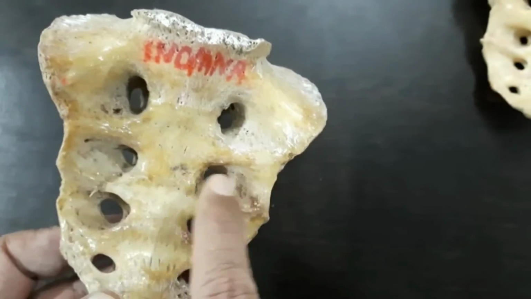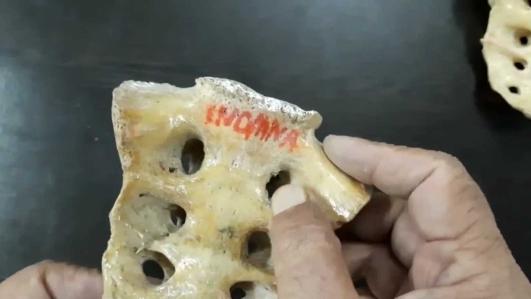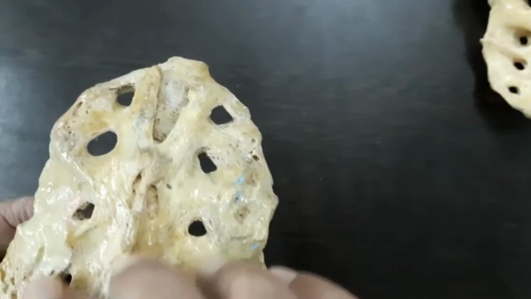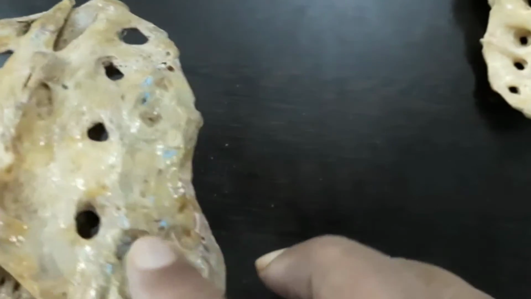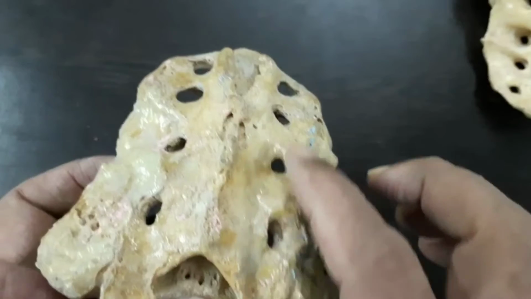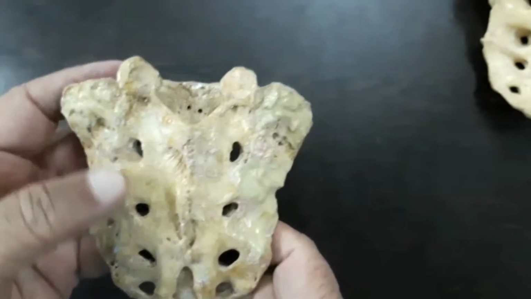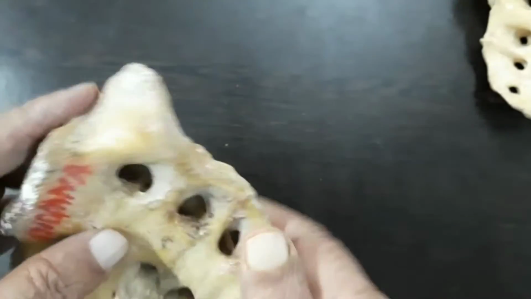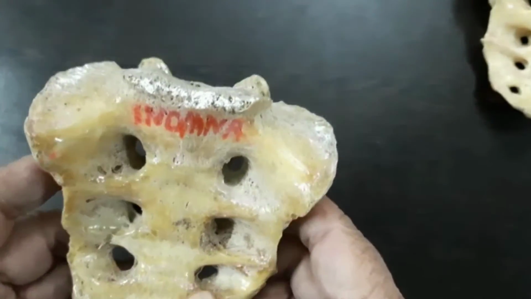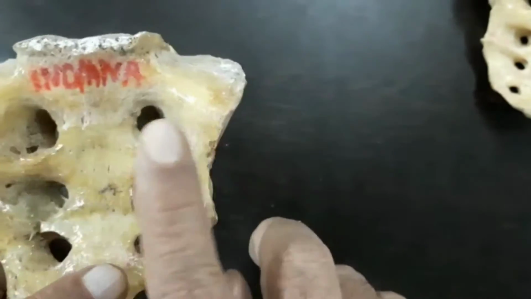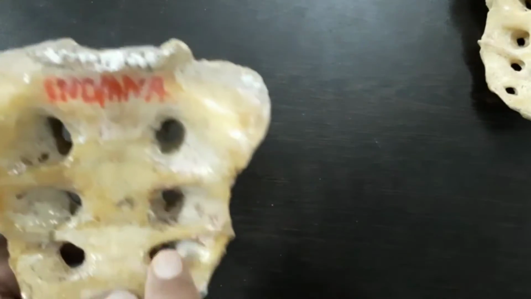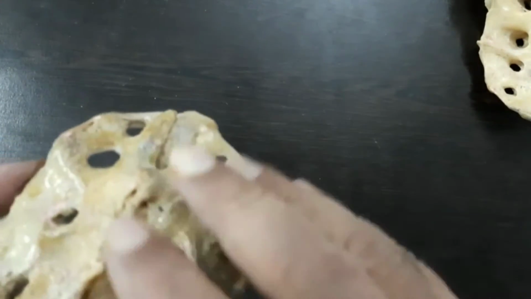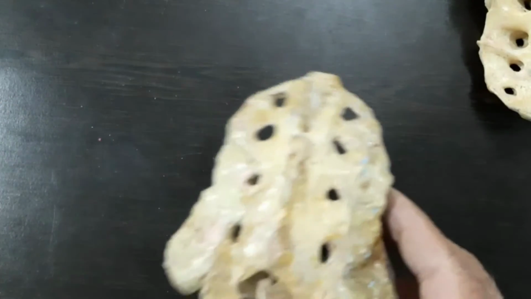On the pelvic surface there are four pairs of foramina, which are called the anterior sacral foramina, and they are also present on the dorsal surface, four pairs of foramina, called the posterior or dorsal sacral foramina, through which pass the rami of the spinal nerve. Through the anterior or pelvic sacral foramina pass the ventral rami, and through the dorsal pass the dorsal rami of the spinal nerve.